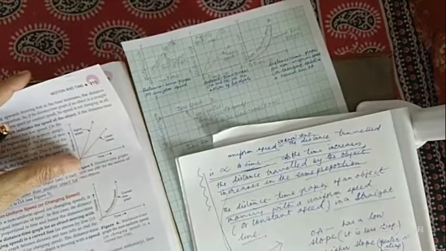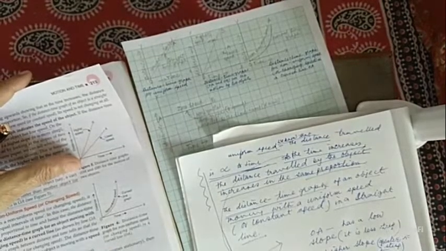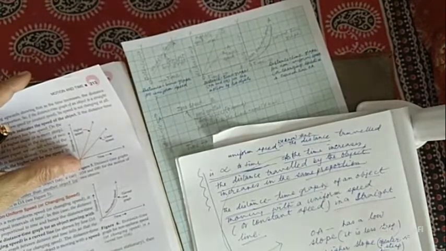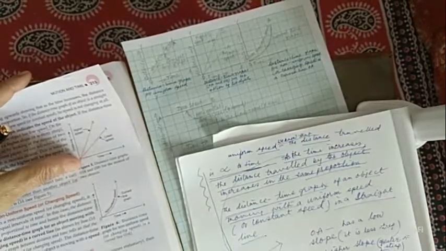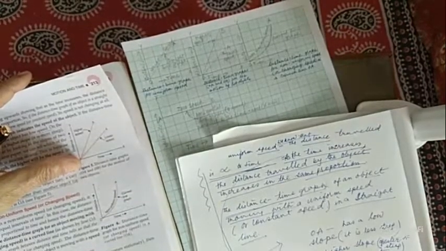What do you mean by uniform speed? The distance-time graph of an object moving with a uniform or constant speed is a straight line. Why? Because we know that the distance traveled is directly proportional to time. As the time increases, the distance traveled by the object also increases in the same proportion.